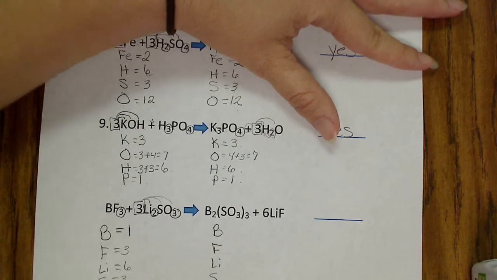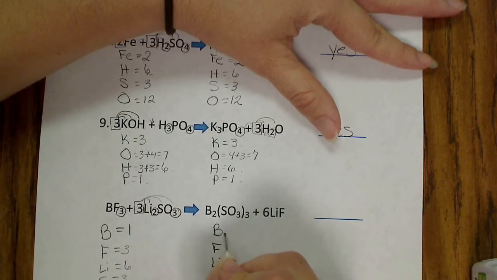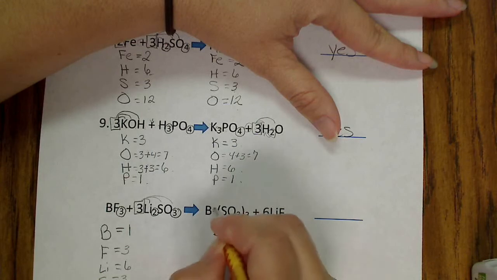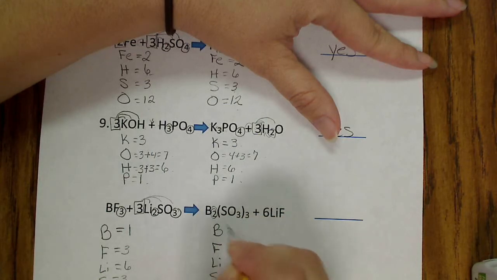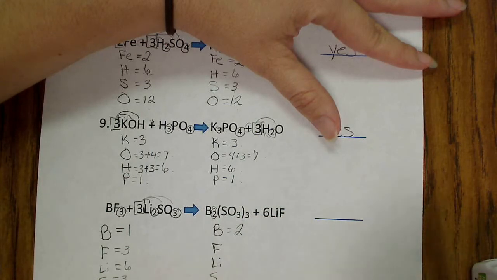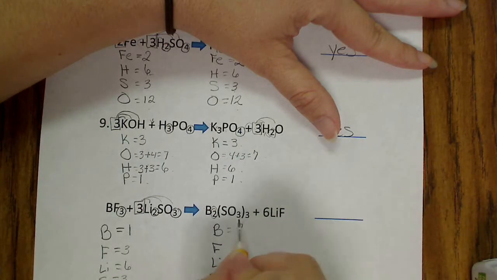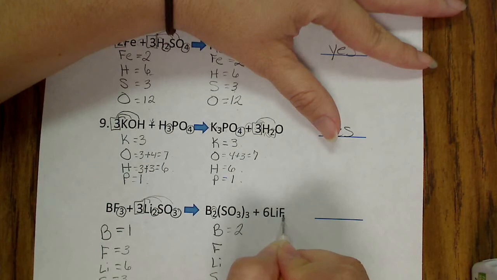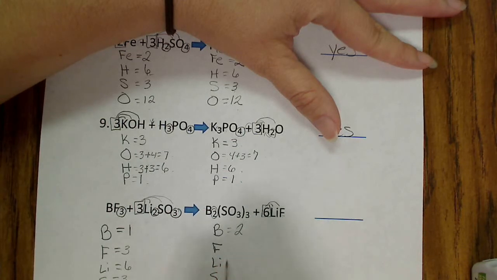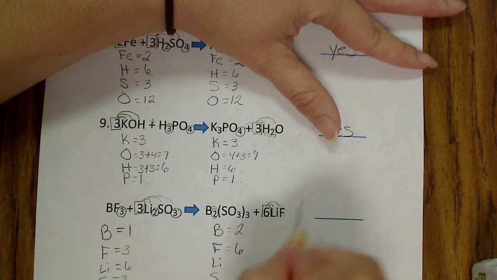And then I do the same on this side. I have a subscript of 2 borons and no coefficient, so that's 2. We had the parentheses again, so we'll have to look at that. For fluorine, I have no subscript, but I do have this coefficient out here in front, so it goes to both of these. So fluorine, 1 times 6 equals 6. For lithium, I have no subscript, so that would be 1, but I have this coefficient, so 1 times 6 is 6.